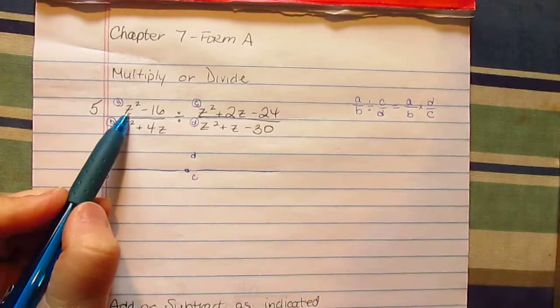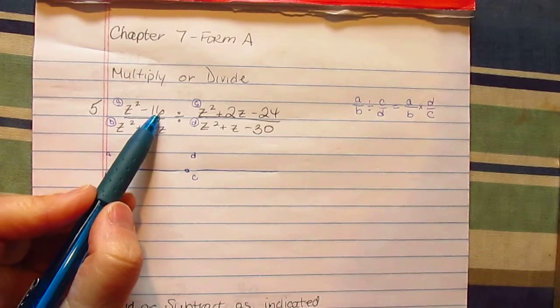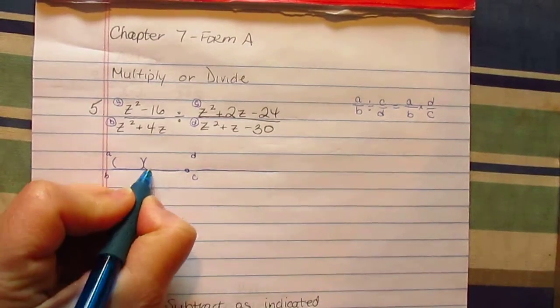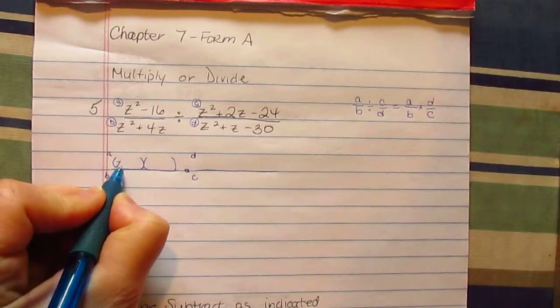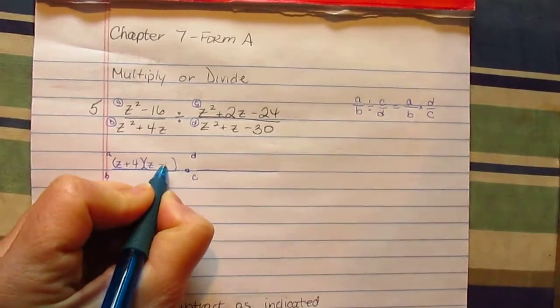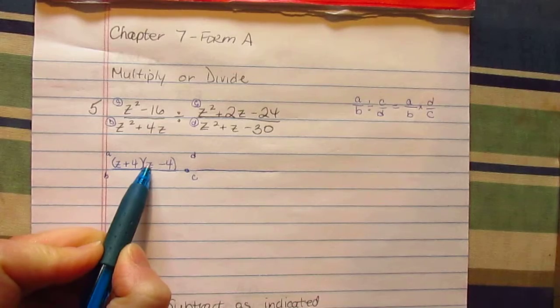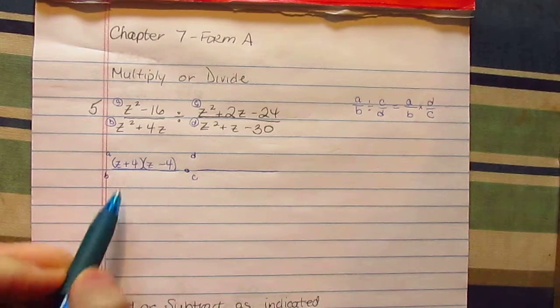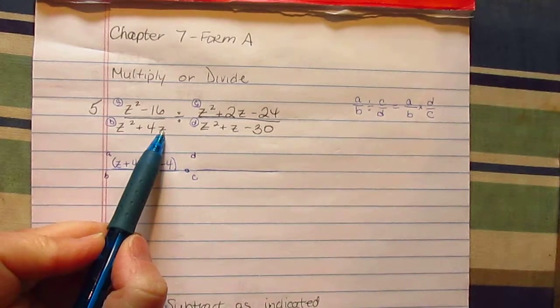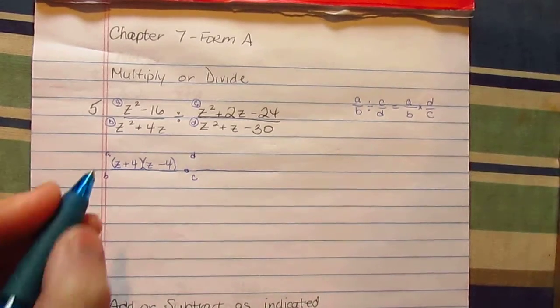So let's factor A. Z squared minus 16 is a difference of two squares. We know that we factor it Z plus 4, Z minus 4. What happens here, it's really a trinomial in which the middle term drops out. For B, it's a binomial, but we always have to look for our greatest common factor first.